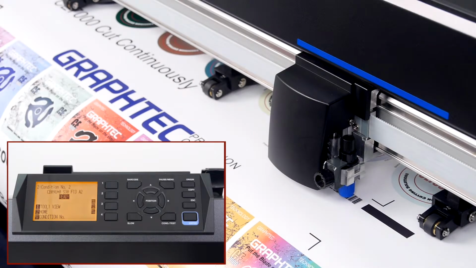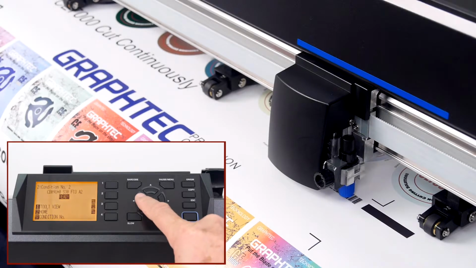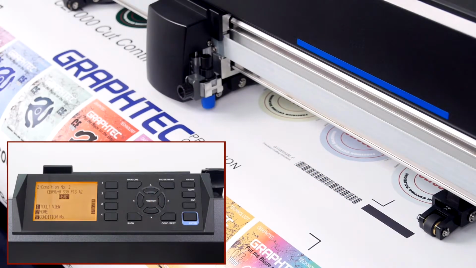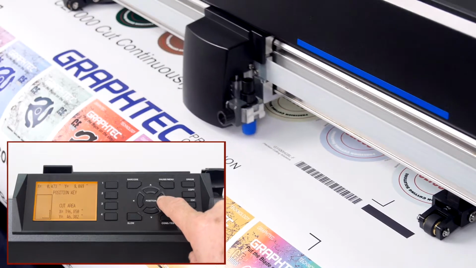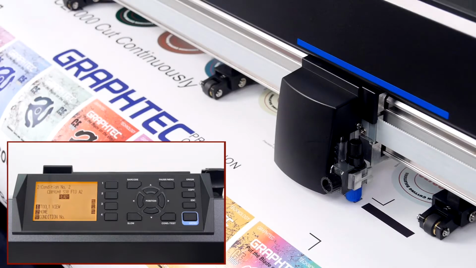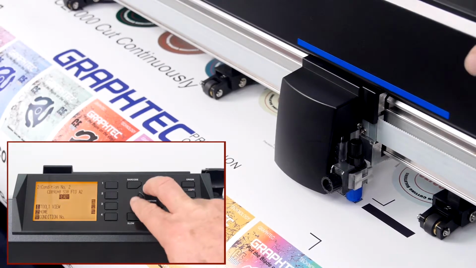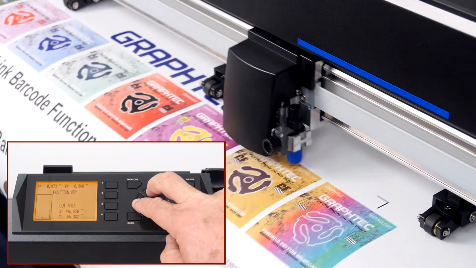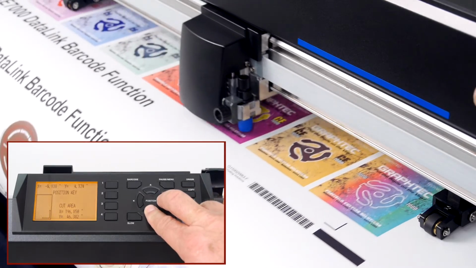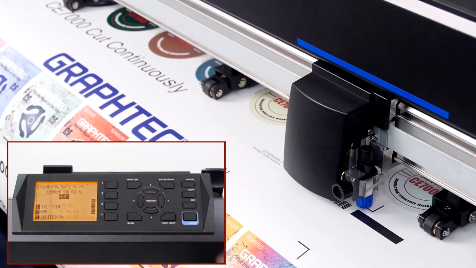The side arrow keys will move the tool head side to side. For instance, pressing the left arrow key will move the tool head to the left, and pressing the right arrow key will move the tool head to the right. Pressing two arrow keys simultaneously will move both the tool head and the media, and thus create a diagonal movement effect.